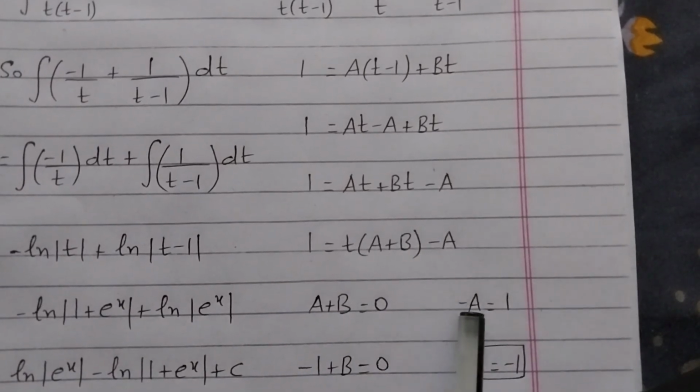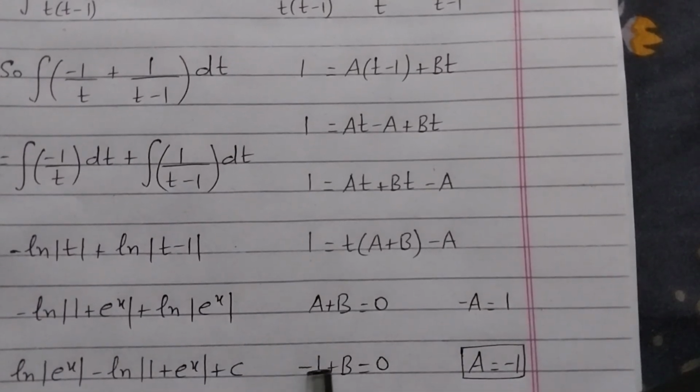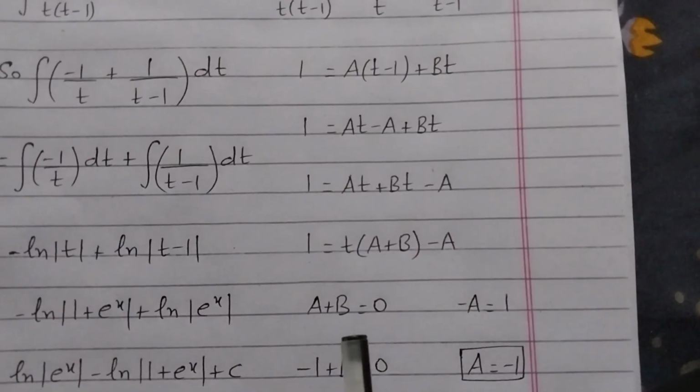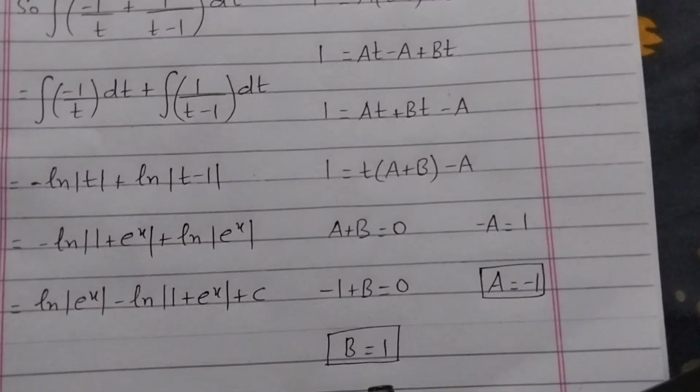We have already found a, which is minus 1, so replacing a with minus 1, minus 1 plus b is equal to 0, so b will be 1.